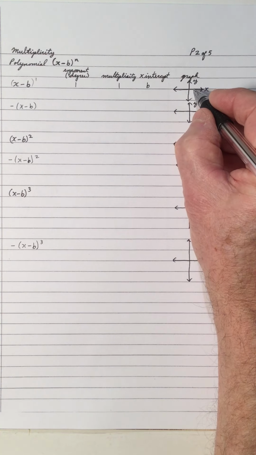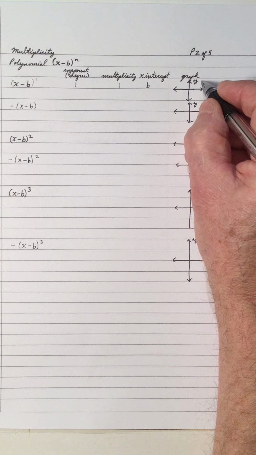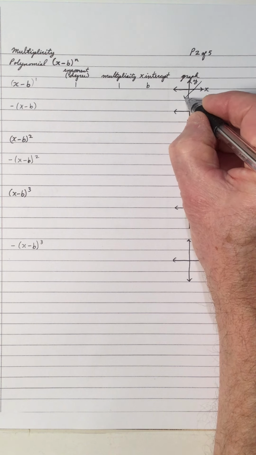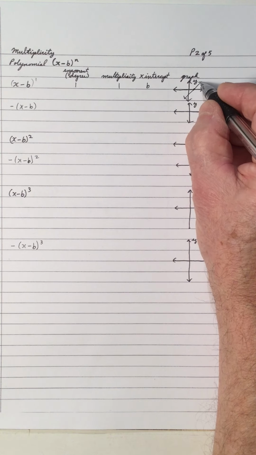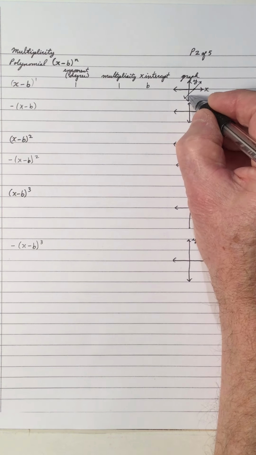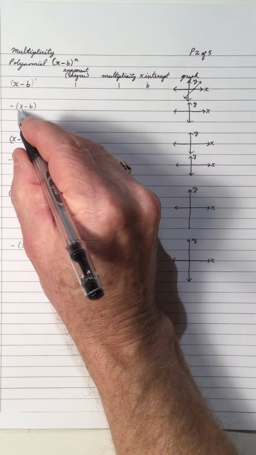So if the x-intercept is b, it could be positive or negative. Then because it's positive, it moves like that. It's a line. It intersects at one point and it moves on through. It's a line moving through.